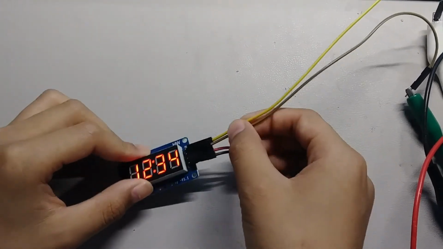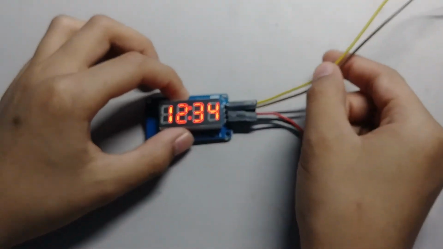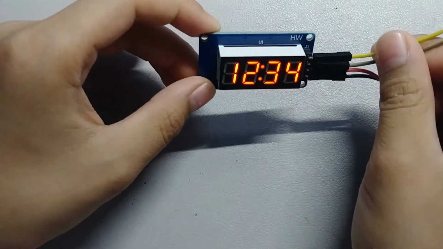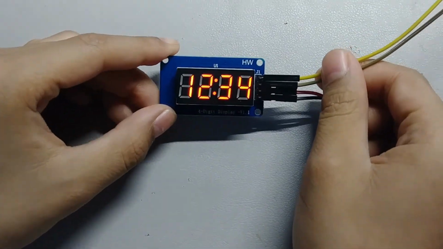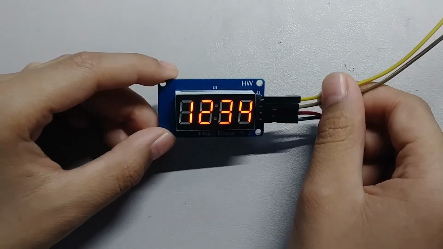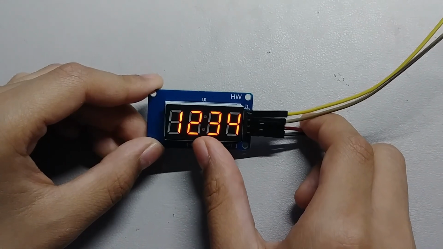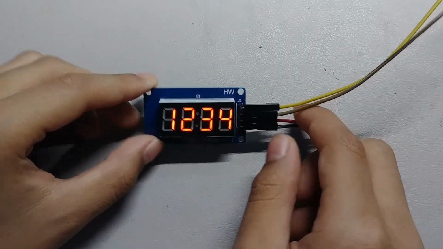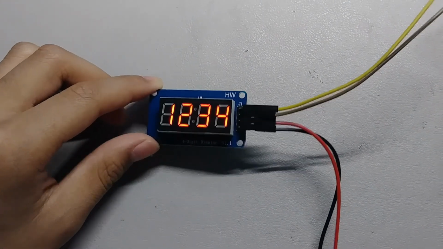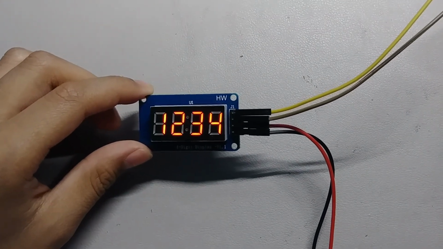The brown and the yellow are for the clock and diode. Now, I typed in 1234, and you can see that it printed 1234. And if you decide to make the blinking colon, you'll see that the colon will blink. So that is the finished product of the 7-segment display of the TM1637.